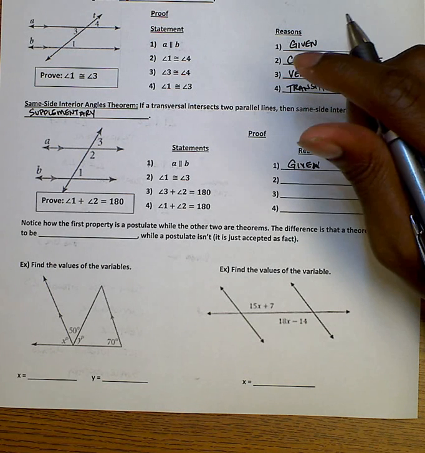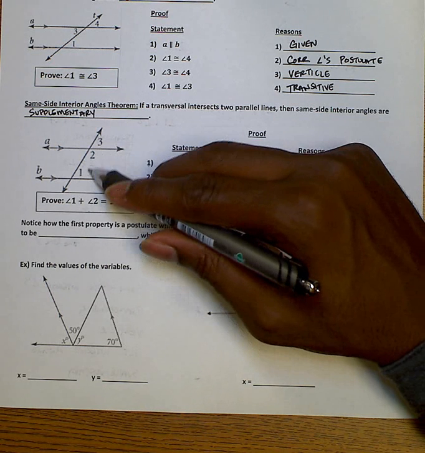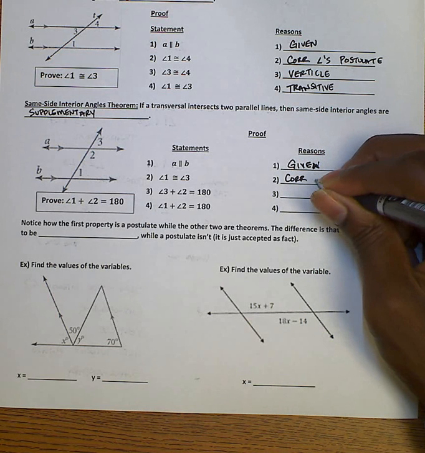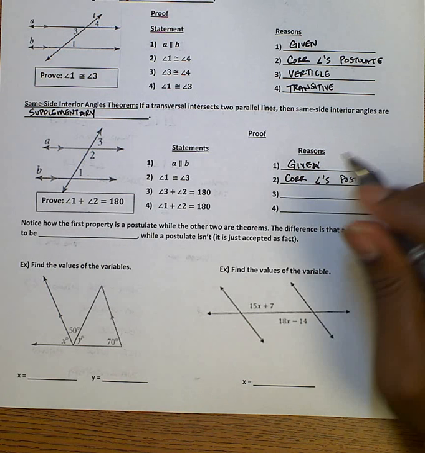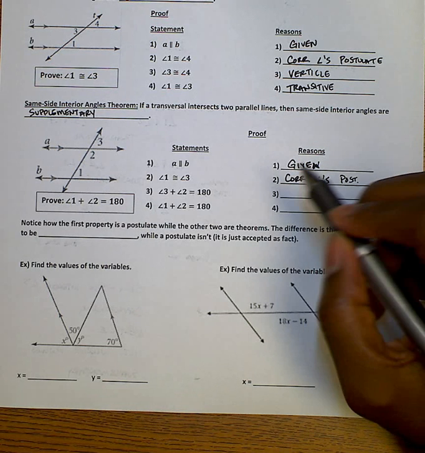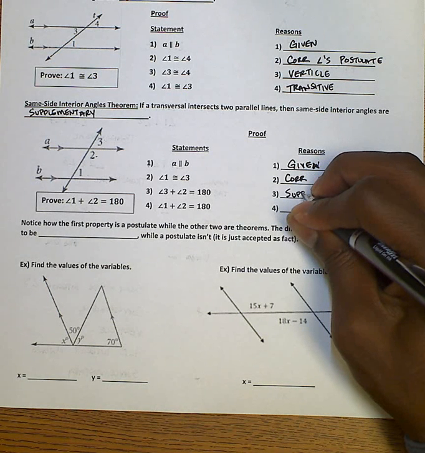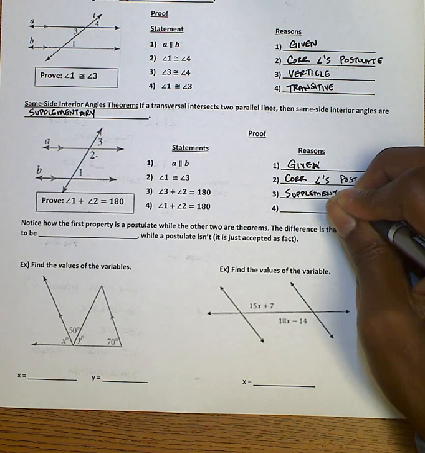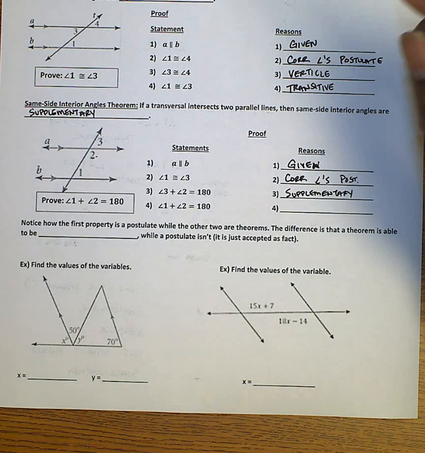Alright, angle 1 is congruent to angle 3. Why do we know that? Well, they are corresponding angles. Okay, angle 3 plus angle 2 equals 180. How do we know that? They're supplementary. They make up a linear pair. Okay, we call it that when two angles together make up a straight line.